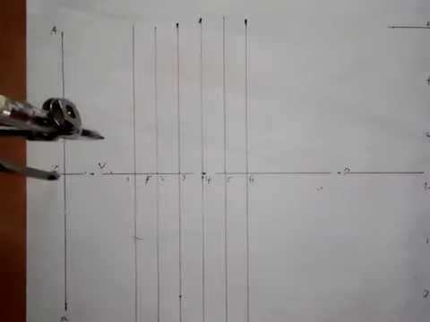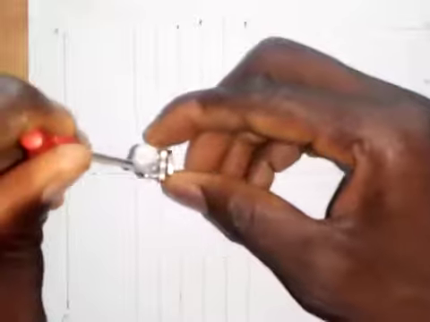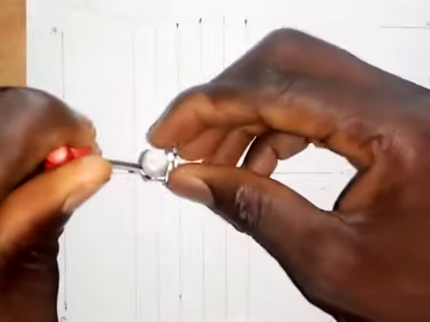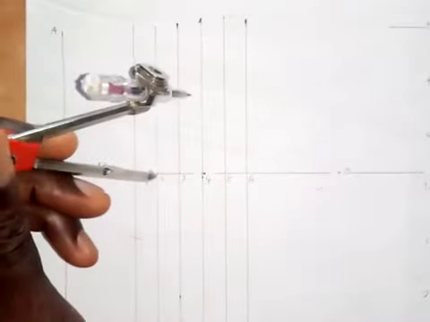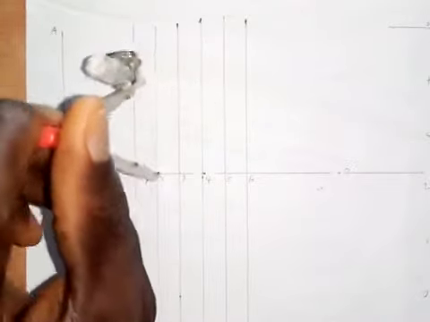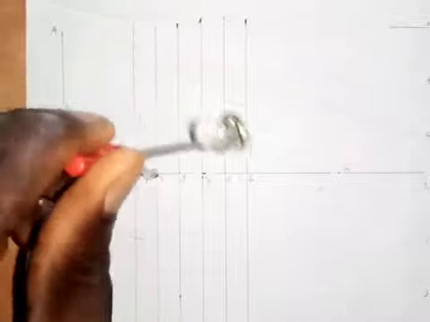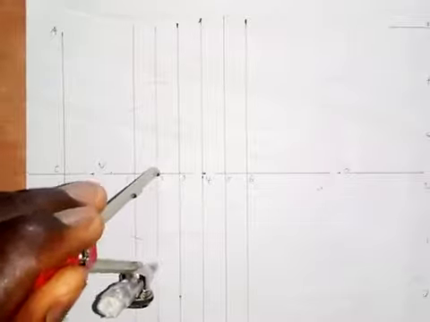Okay, then you go back to point C on the directrix. You extend it to 2. So 2 is on the focus. So just extend it to point 2 here. Then you raise it up, put it at F again. So you make an arc here and make an arc here, up and down the line.